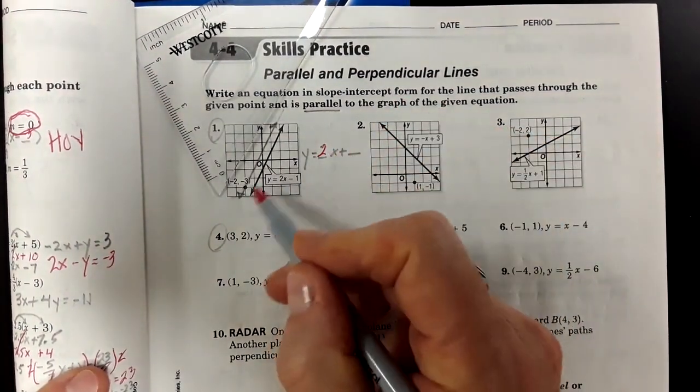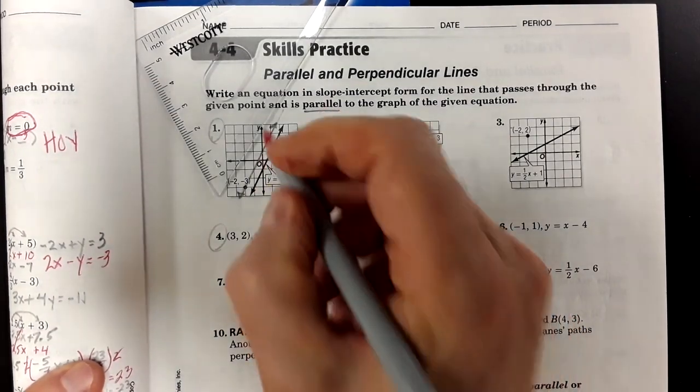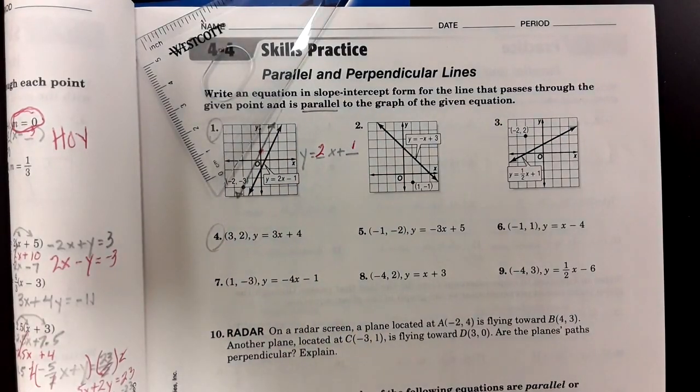Now, what's your y-intercept when I drew that? +1, isn't it? Isn't this the y-intercept? So the 1 goes right there. So if you have a graph, you can easily figure it out. Any questions on that?